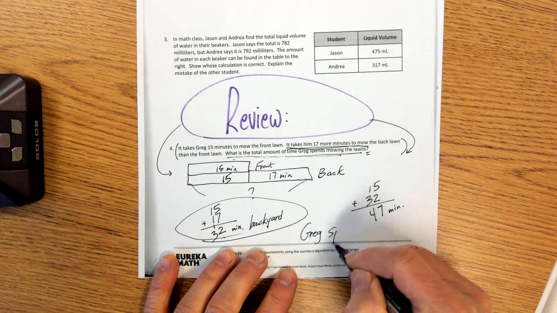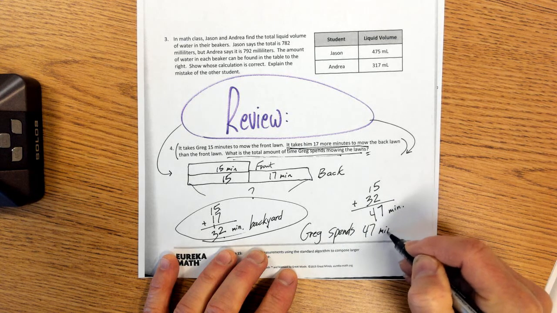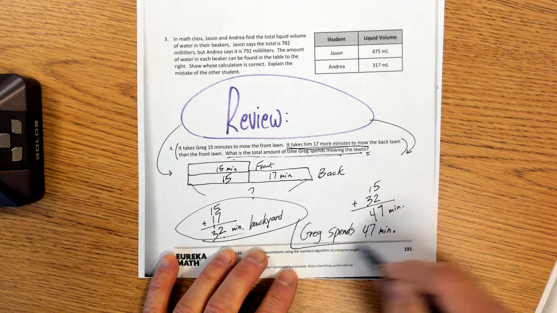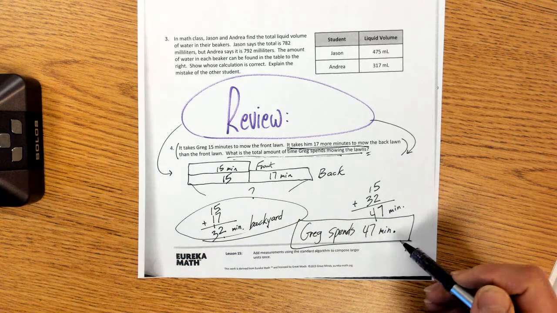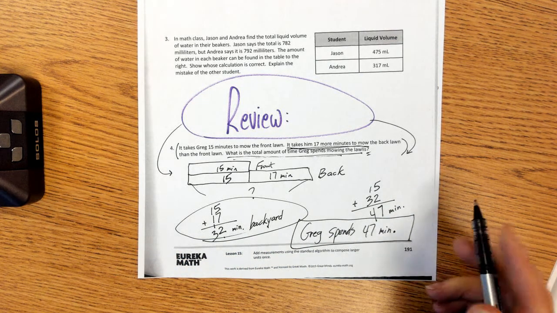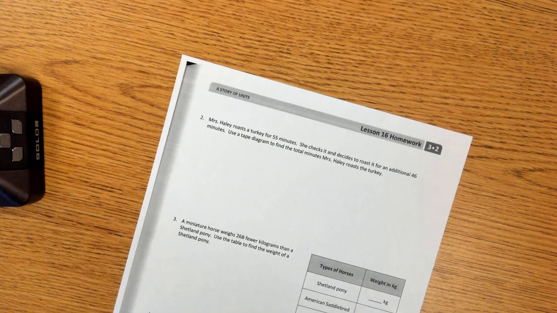Greg spends 47 minutes. And by the way, I'm so impressed with you and your drawings, your number sentences, and your statements. That is high quality work. Please keep up the great effort. Keep up the great effort. So in today's problems, I'm going to do an example with you right now of the kind of problems that you'll be doing.